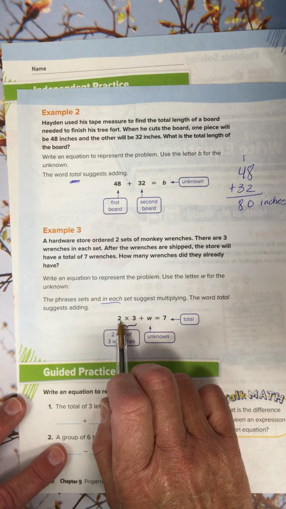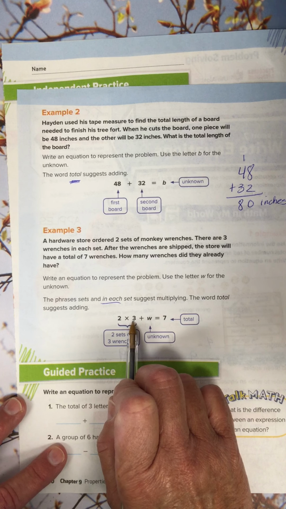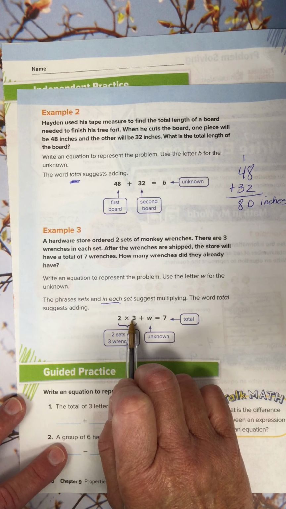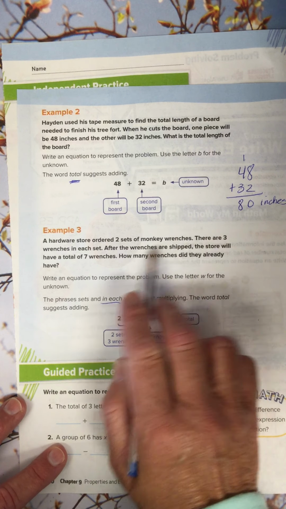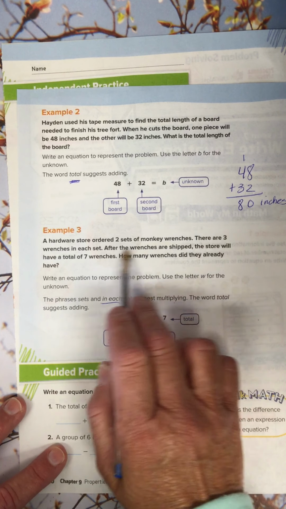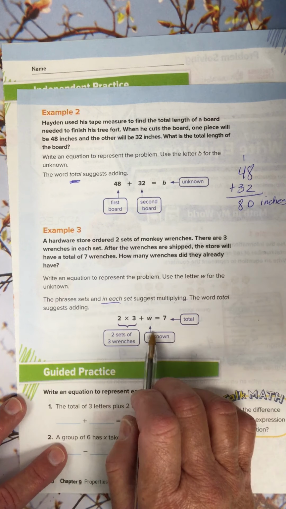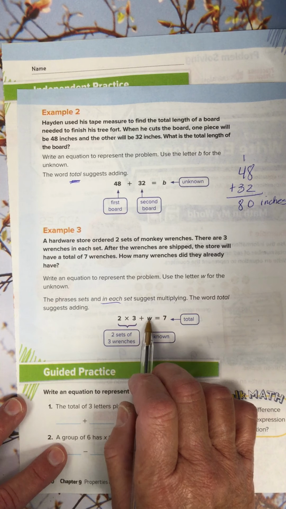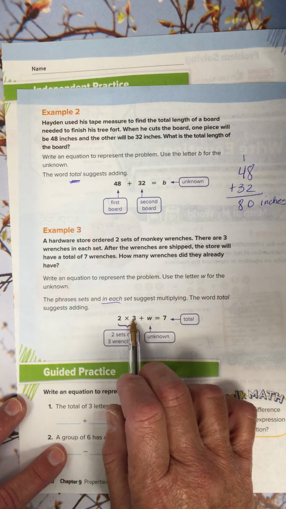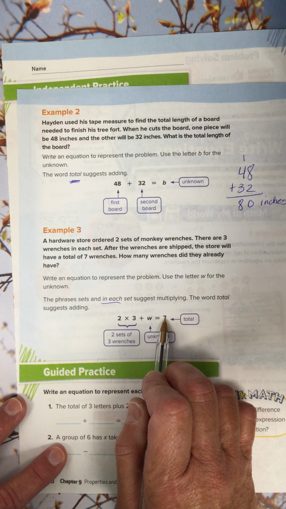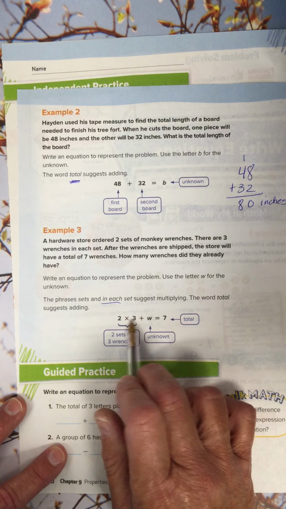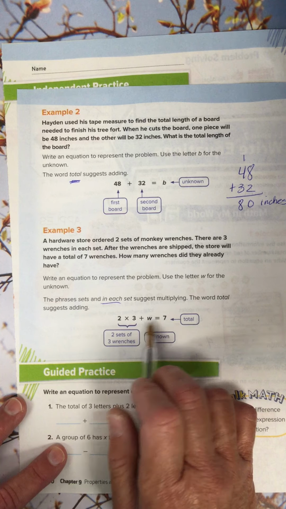The 2 sets and then 3 in each set is our 2 times 3, plus what we already had in the store. There were 3 wrenches in each set. After that was shipped, the store had 7 wrenches. So we're trying to determine what they already had. We know after they get these, they have a total of 7 between what they ordered and what they already had in the store. So it has to equal 7.